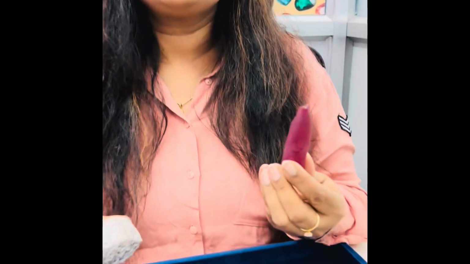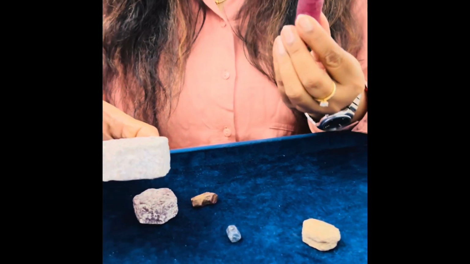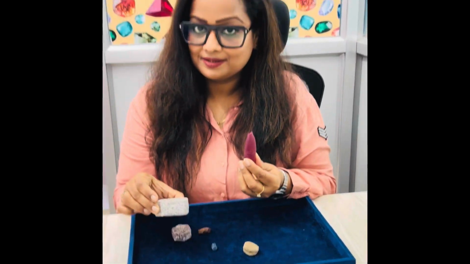So what is the difference basically? This is a natural crystal and this one is a lab-grown crystal. Now how do we get to know about them? Pretty much they look different right now, but when they are cut and polished, brought into faceted form, beautiful forms, it's very difficult to identify and understand.